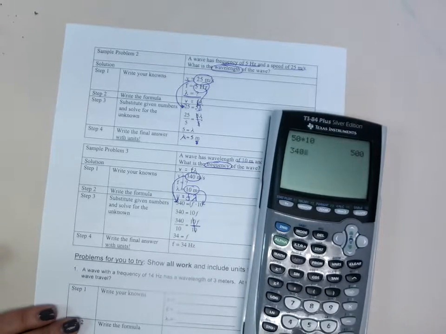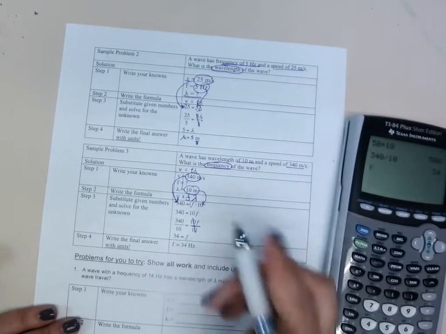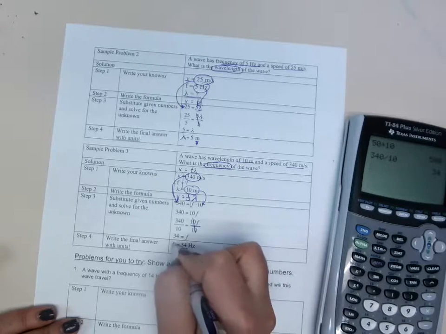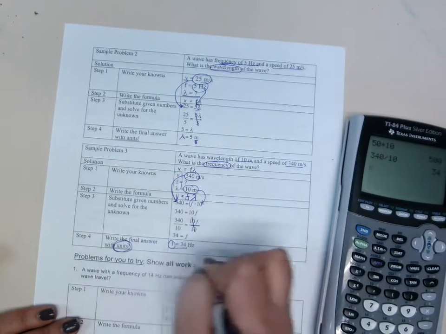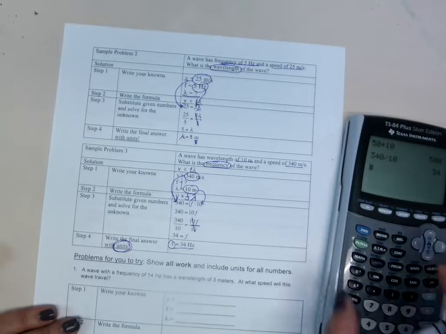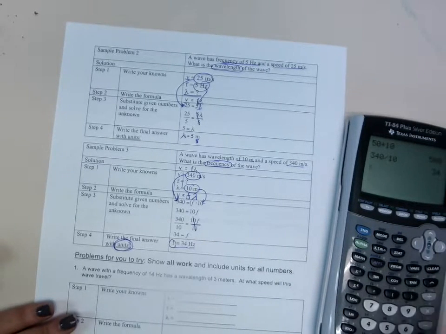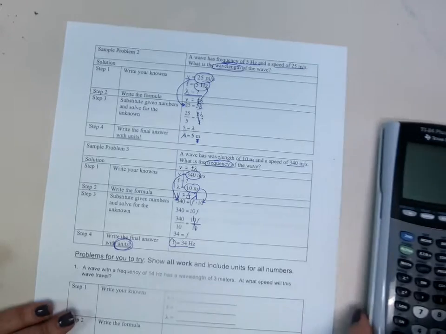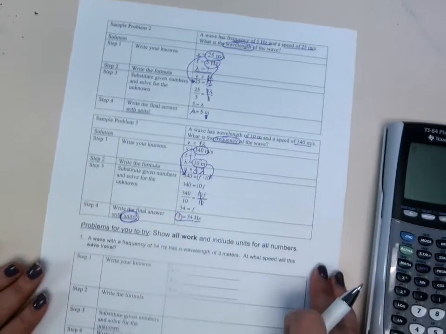So if we take our calculator and we do that, it's going to give us 34. And then again, don't forget the fact that we need units, and so the units for frequency is hertz. Okay, so that's kind of a summative, really quick explanation of how you're going to do it, but now we're going to try to do it together.